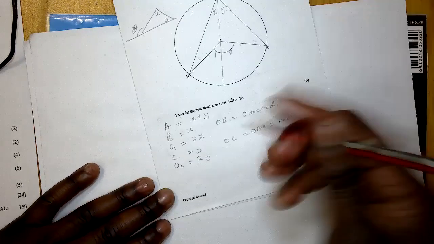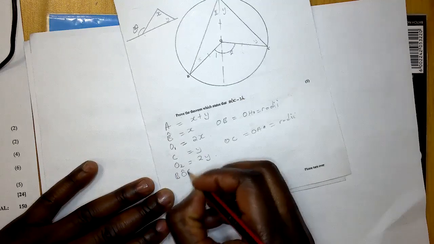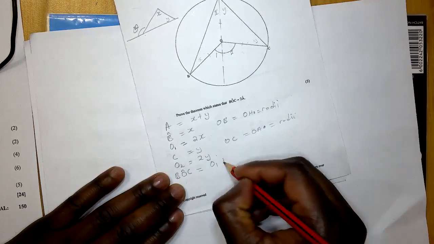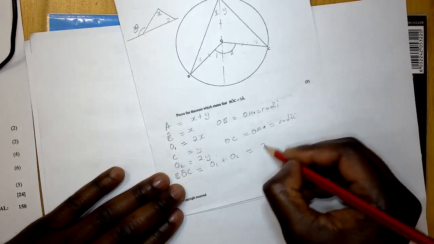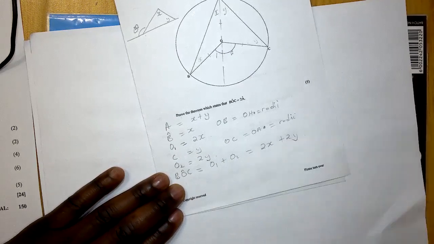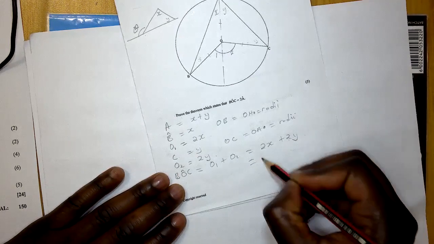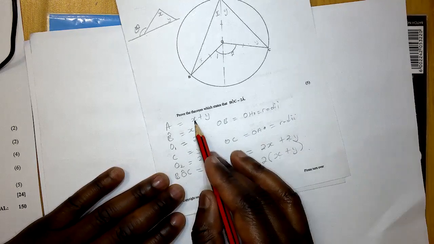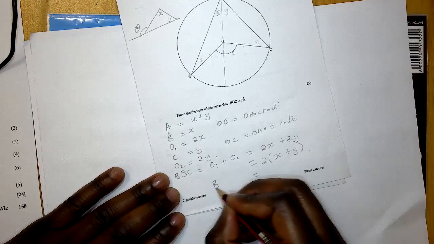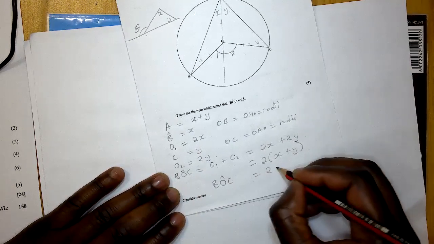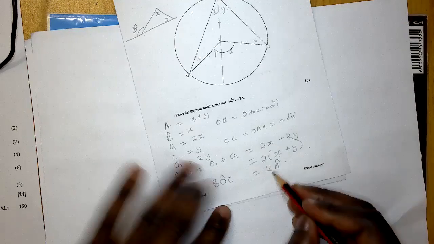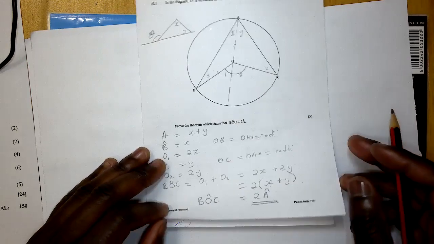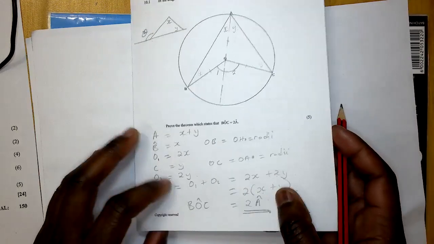So what is now BOC? BOC is going to be equal to O1 plus O2, which is equal to 2x plus 2y. But now we can factor out 2, because 2 is common, which gives 2 times x plus y. What is x plus y? It's A. So BOC is equal to 2A. That's what we have here. So it's already proved that the angle at the center is twice the angle at the circumference.